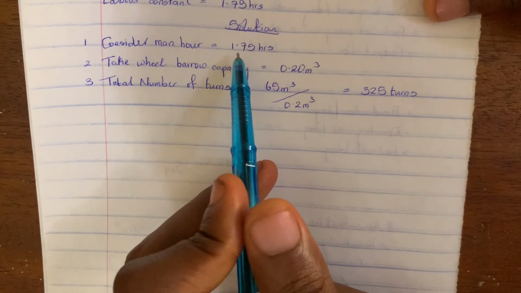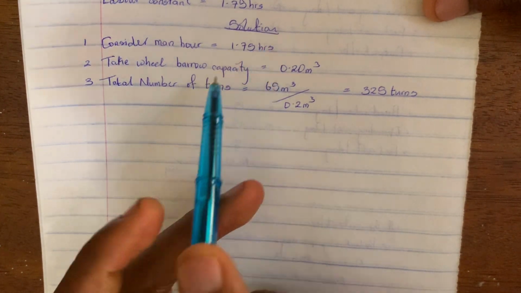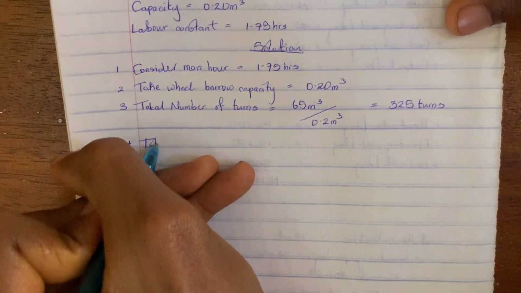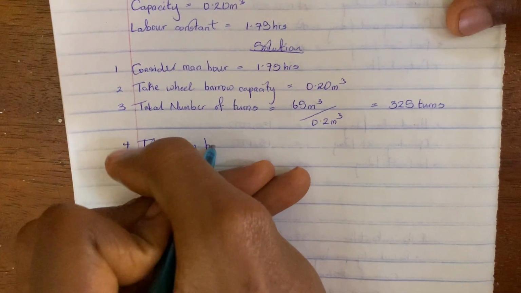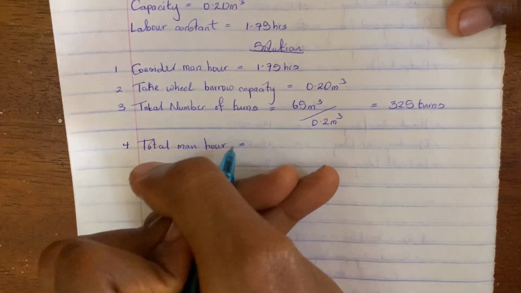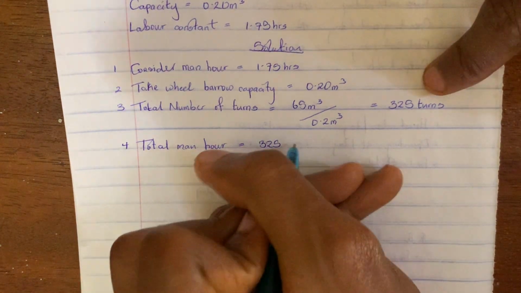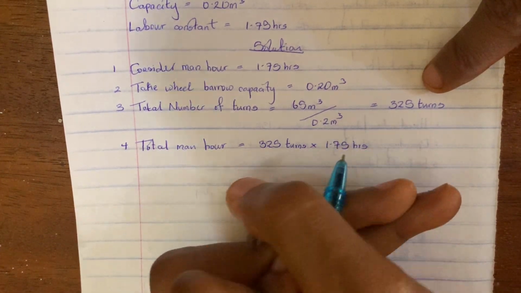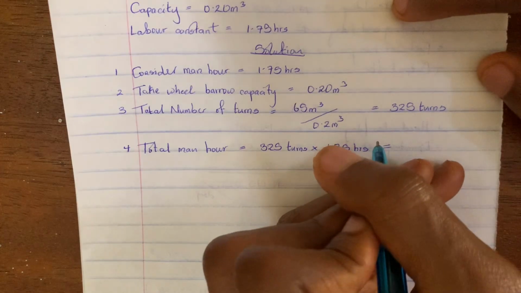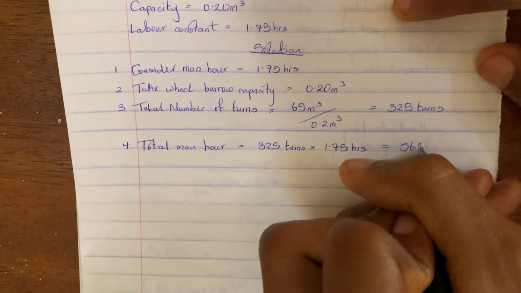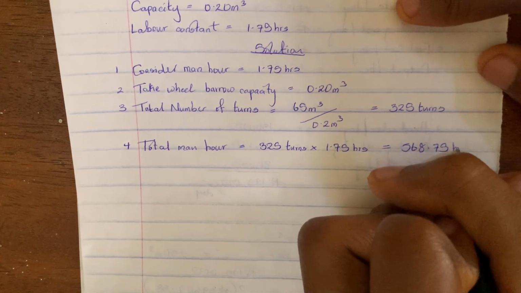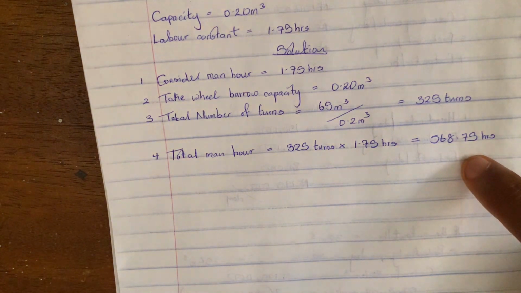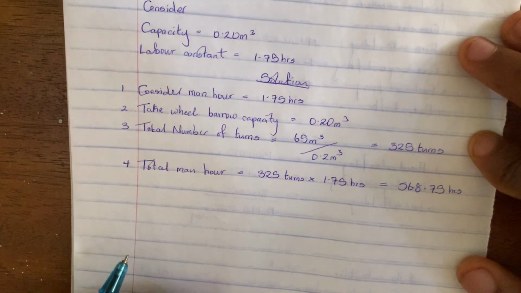Since we know that 1 trip will take 1.75 man hour, we can now say the total man hour will be equal to 325 trips multiplied by 1.75 hours, and that will be equal to 568.75 hours.